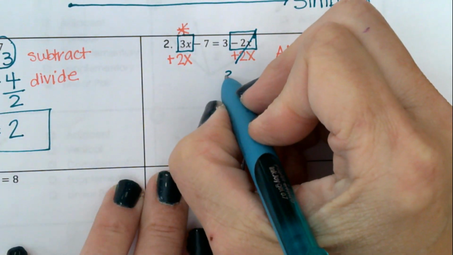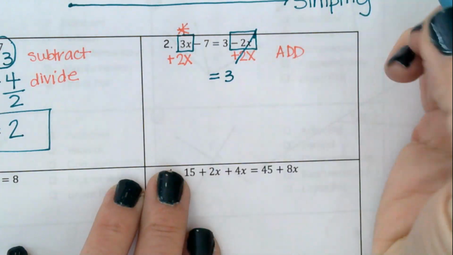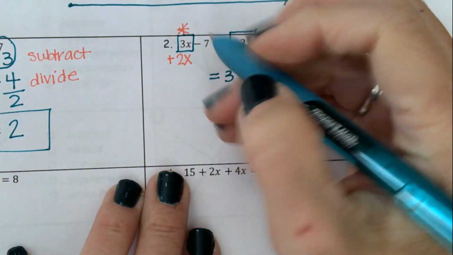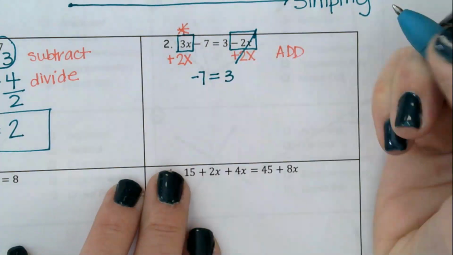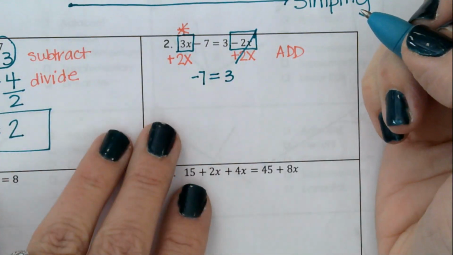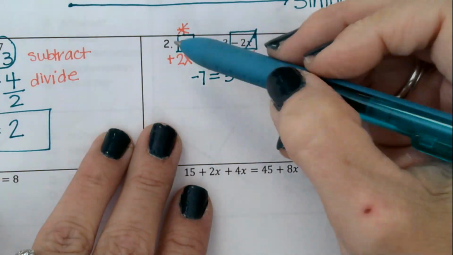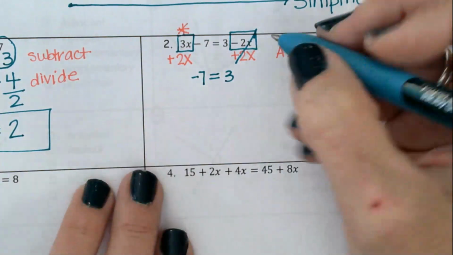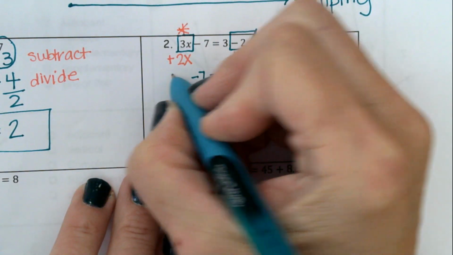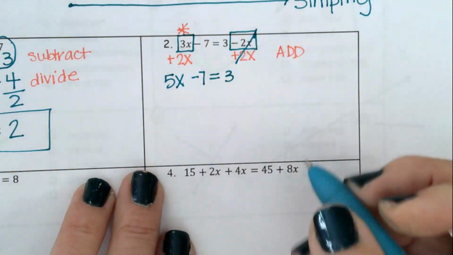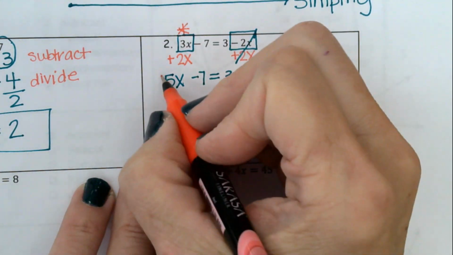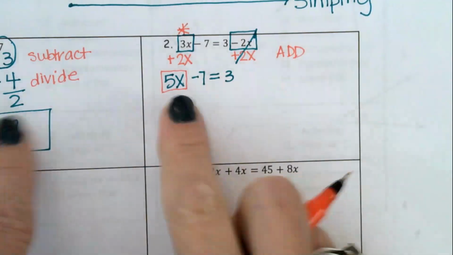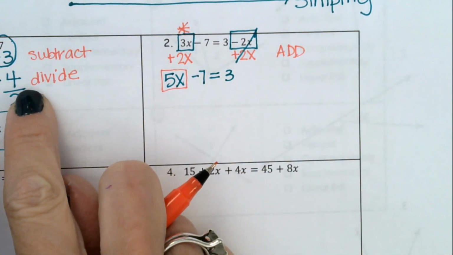And then I have a 3 and an equal sign. The negative 7 is also going to get rewritten. I haven't touched the negative 7 yet. So what is 3 plus 2? How many x's is that? 5. There we go. Okay, now, looks like the previous equation, right?